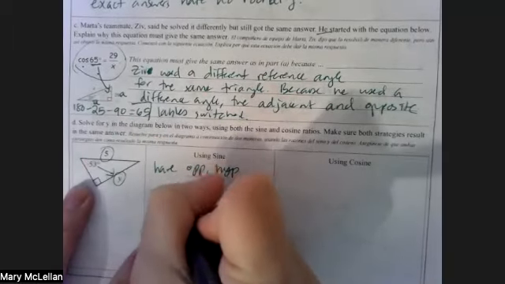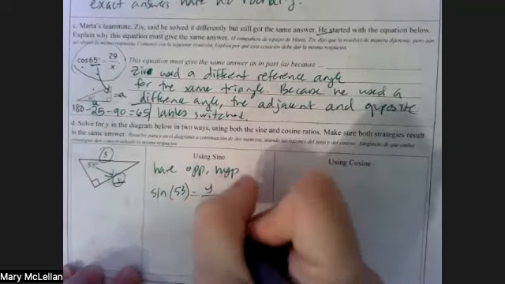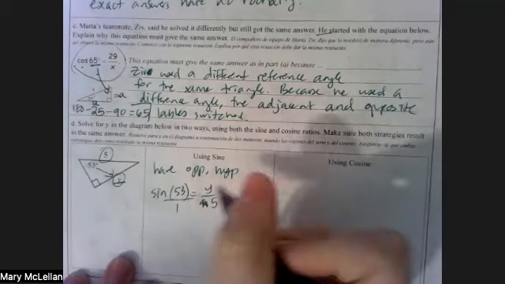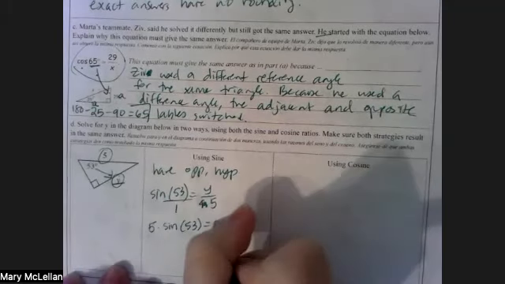Sine of 53 should be opposite, which is y, over hypotenuse, which is 5. I cross multiply. 5 times sine of 53 equals y times 1, which is just y. I enter that in my calculator, and I get that y is approximately 3.9932.